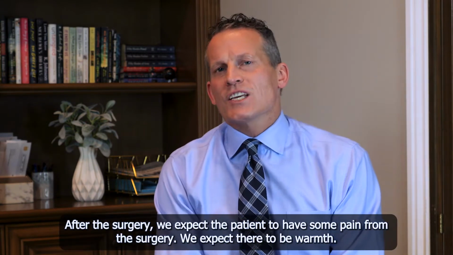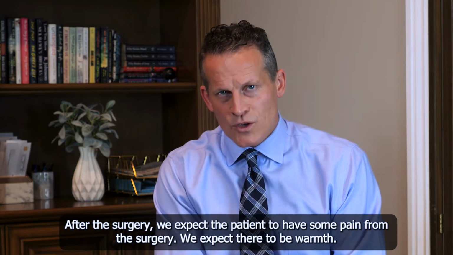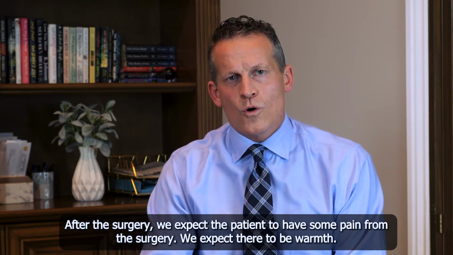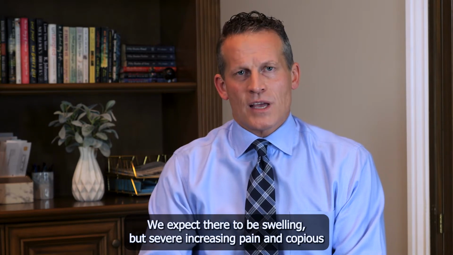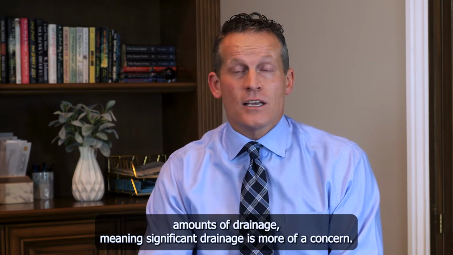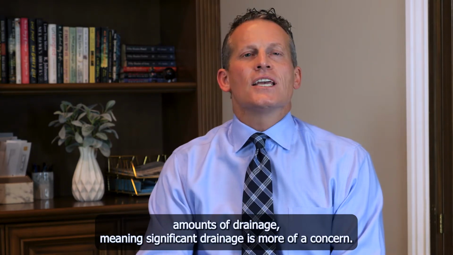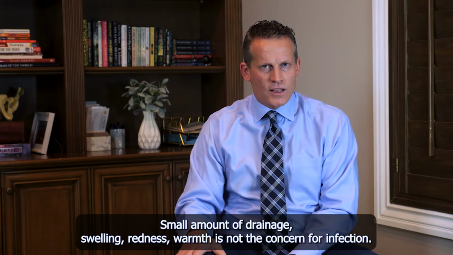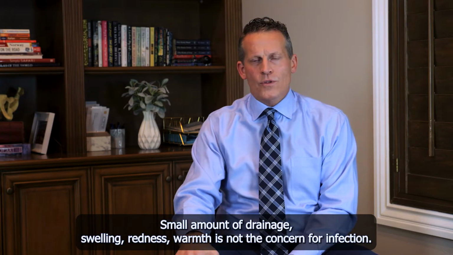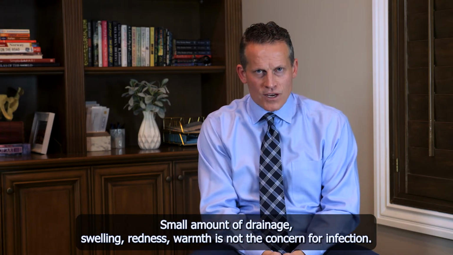After the surgery, we expect the patient to have some pain from the surgery. We expect there to be warmth. We expect there to be swelling. But severe increasing pain and copious amounts of drainage, meaning significant drainage, is more of a concern. A small amount of drainage, swelling, redness, and warmth is not the concern for infection.